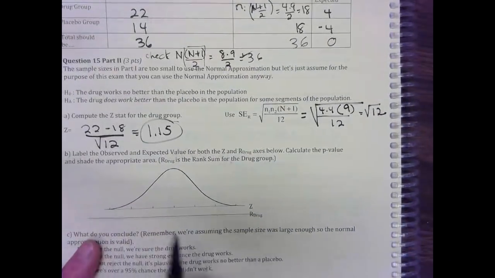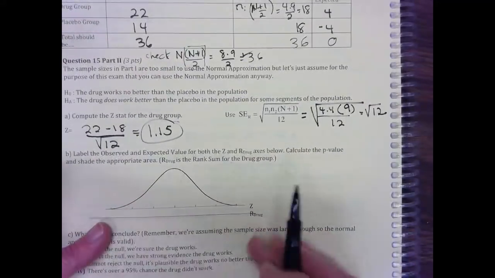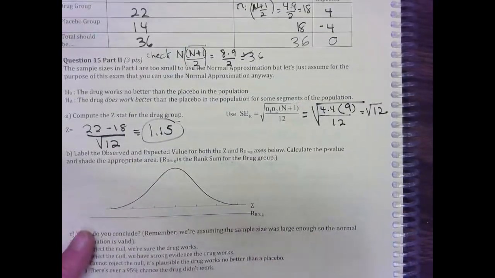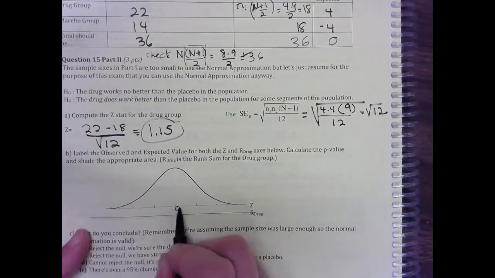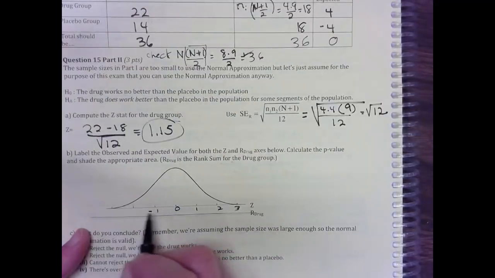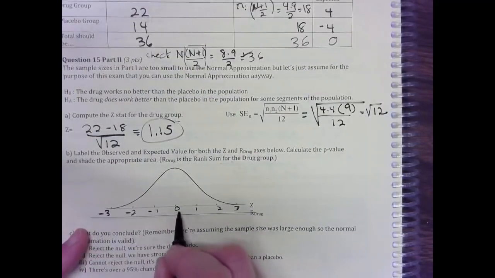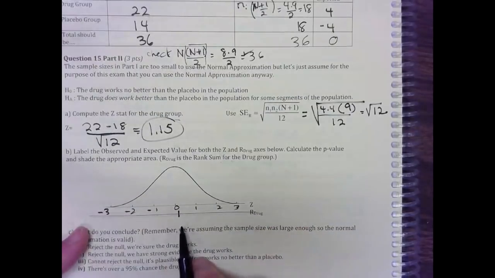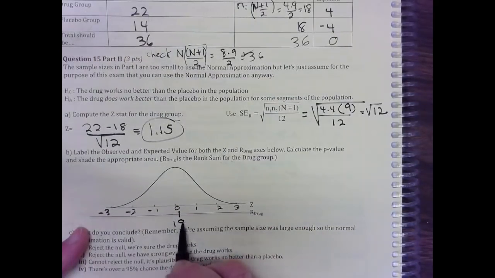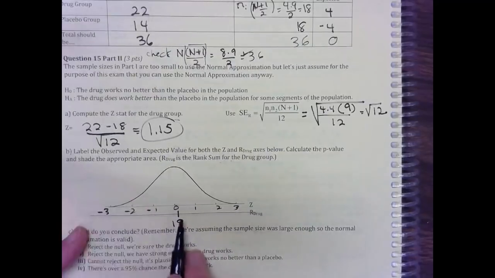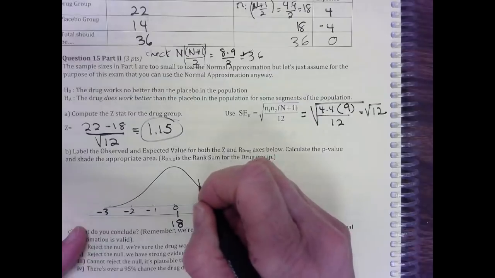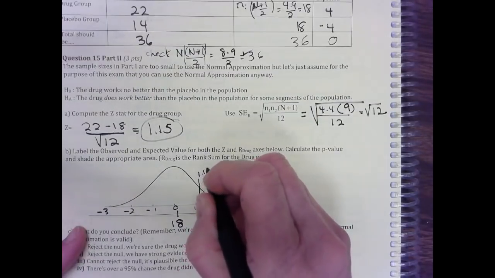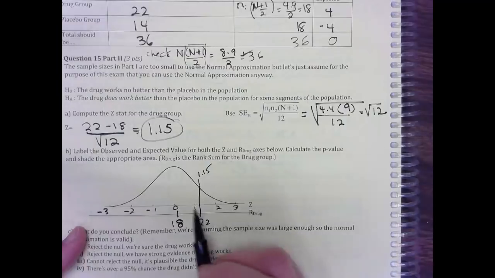So now let's assume that this was large enough to follow the normal distribution, and let's calculate the p-value. As a z-score, this is what we have, and as a rank sum, for the drug group we'd expect 18, and instead we got 22. Where do we put 22 on here? Well, that's what this tells us. We put it right there. That's 1.15. That's where 22 lands.